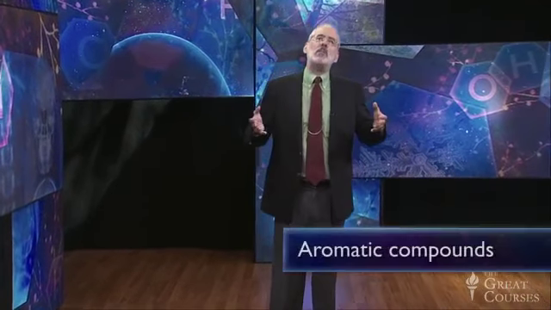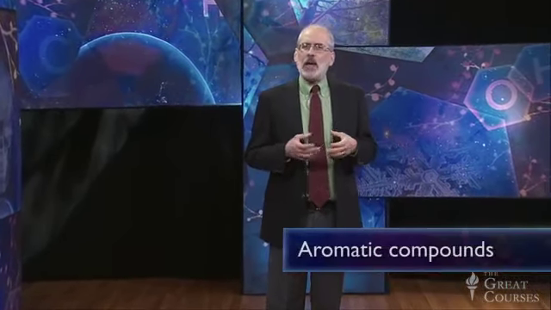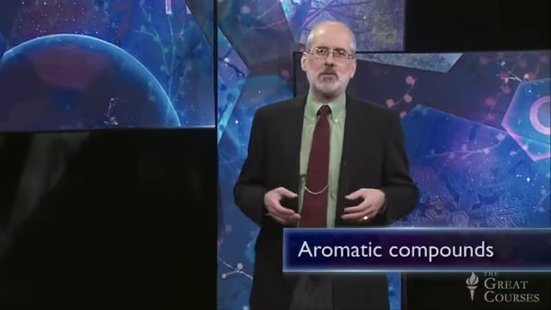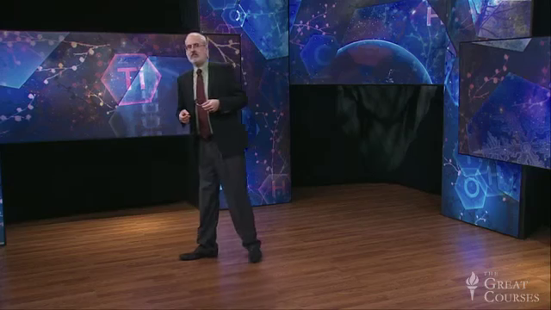Because it is so unusually stable, benzene typifies a class of compounds called aromatic compounds. The word aromatic was originally used because benzene and similar molecules were, well, rather stinky. But now the word aromatic has a new scientific meaning. It describes compounds that are more energetically stable than expected due to the delocalization of electrons in rings of atoms. As I mentioned, benzene is a typical aromatic compound with a single ring.